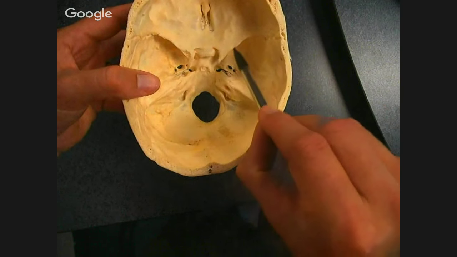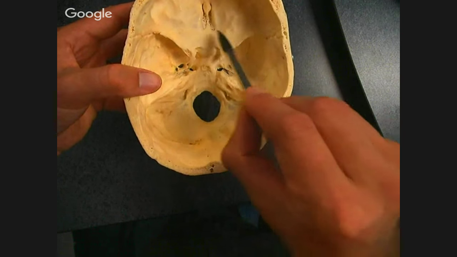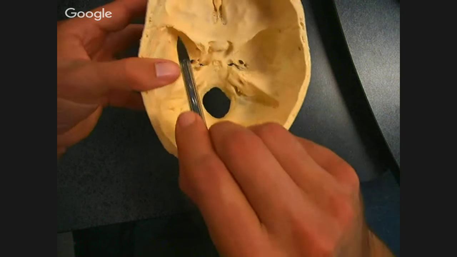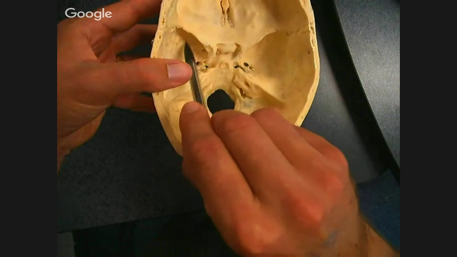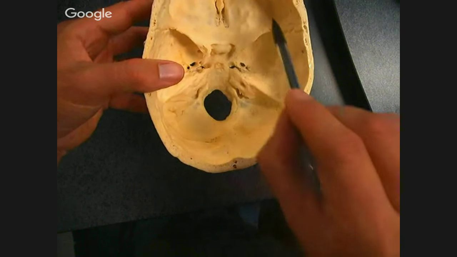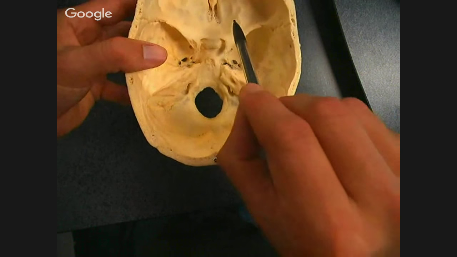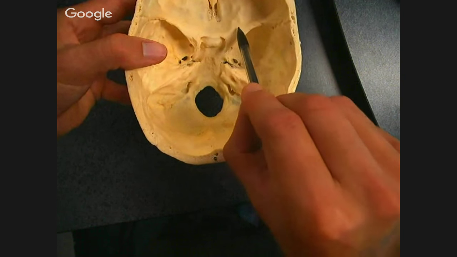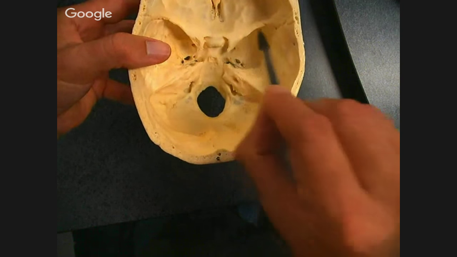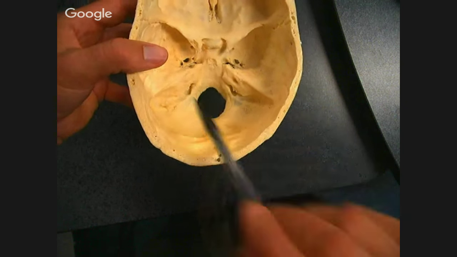This is what we call the lesser wing of the sphenoid, and then down below, deeper, in this middle fossa, is what we call the greater wing of the sphenoid. So when you see the terms lesser and greater wing, understand that the lesser wing is more superior, and the greater wing is more inferior. And the sphenoid bone is where the pituitary gland lives, right in there. Okay?